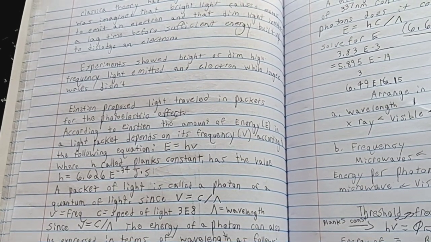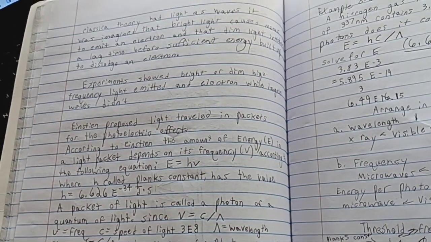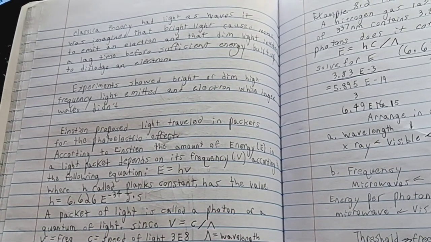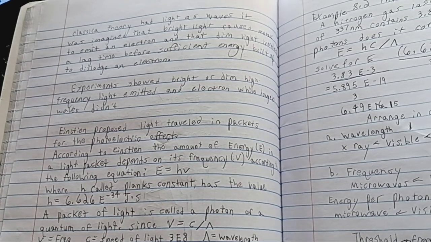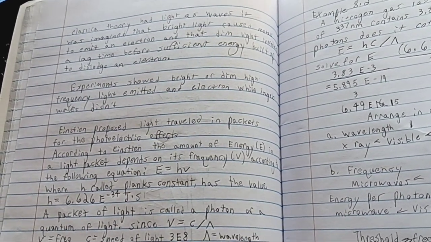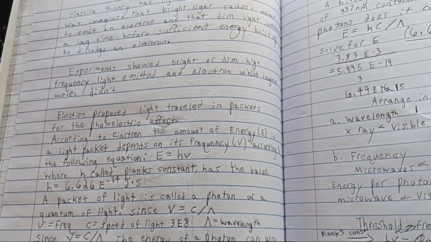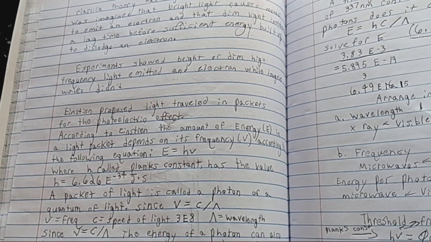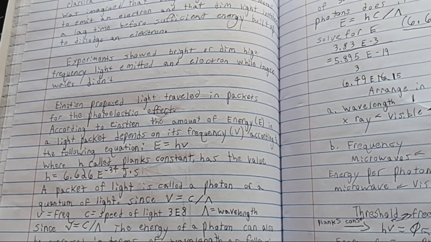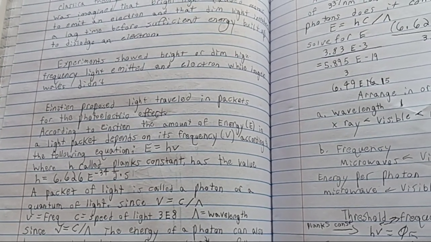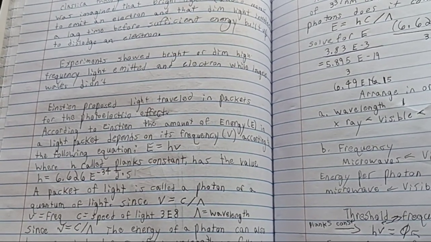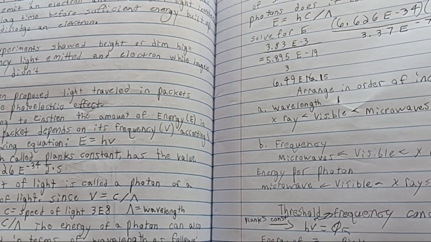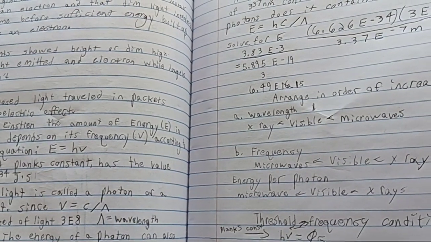According to Einstein, the amount of energy in a light packet depends on its frequency according to the following equation: E equals hv, where h is Planck's constant, 6.626 × 10^-34 joule-seconds, times the frequency. Frequency is equal to the speed of light divided by the wavelength.